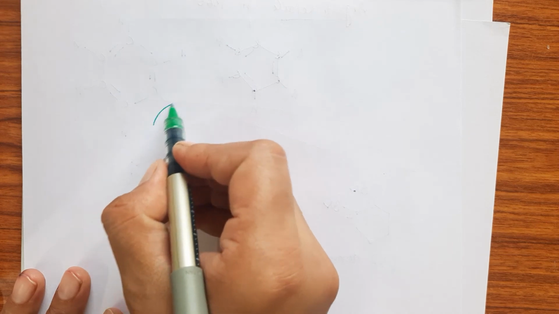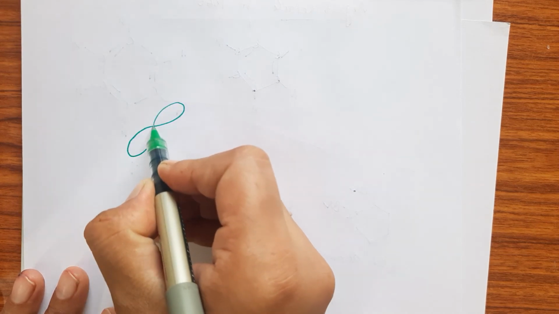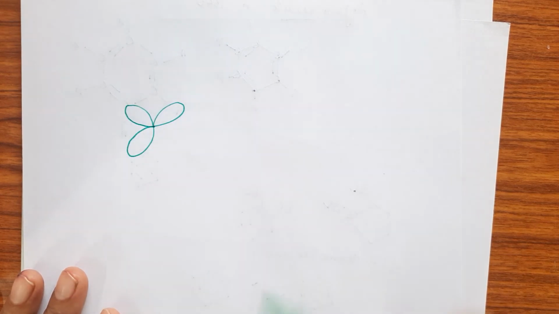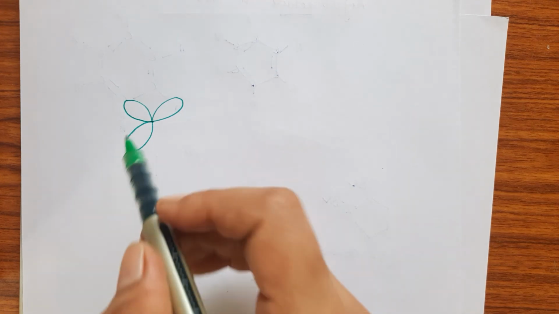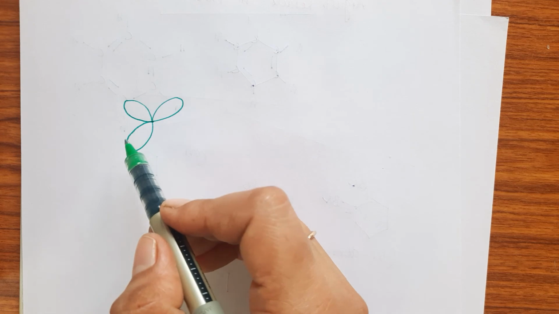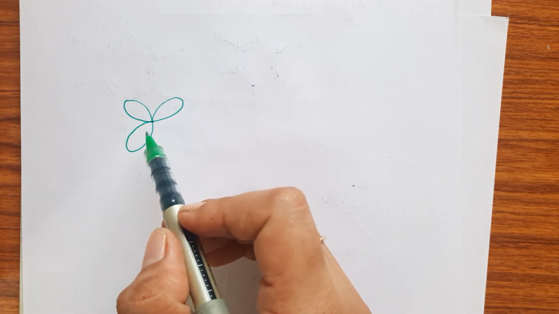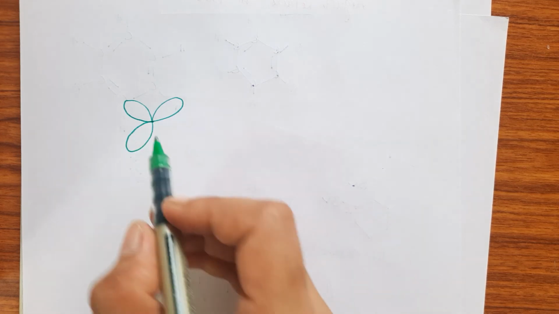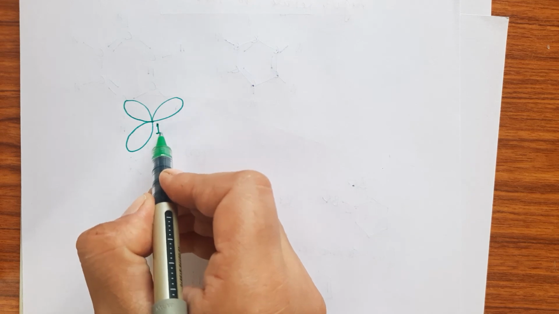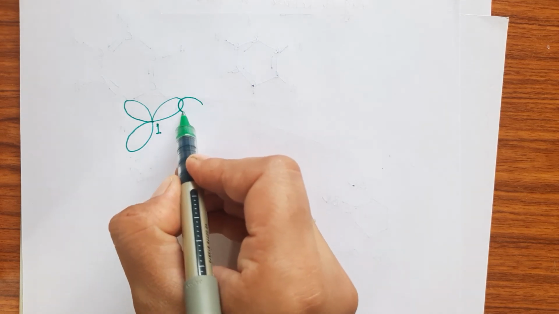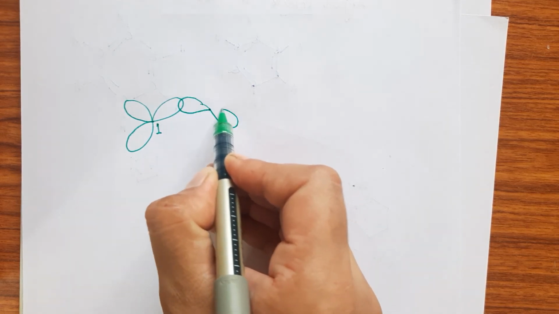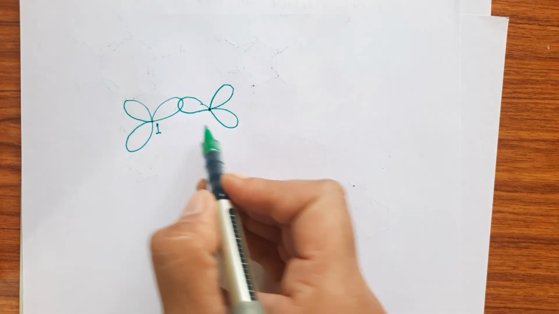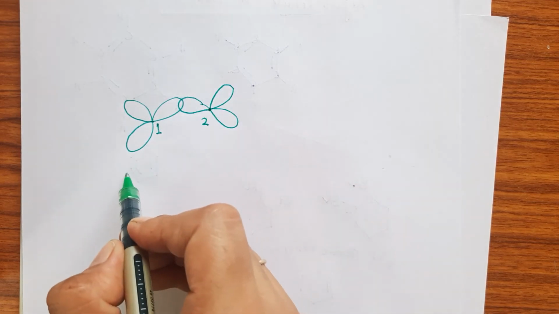Each sp2 means there are 3 sp2 hybridized orbitals, which means there should be 3 lobes. So in each carbon there are 3 sp2 hybridized orbitals. So this is the first carbon, okay? It overlaps with the neighboring one in such a way. This is 2.